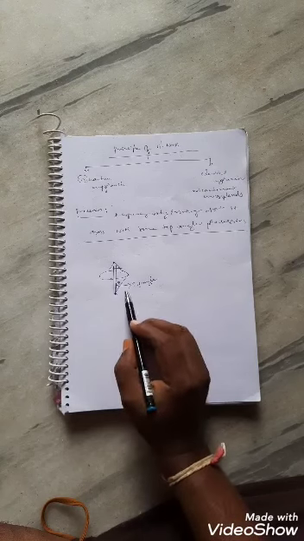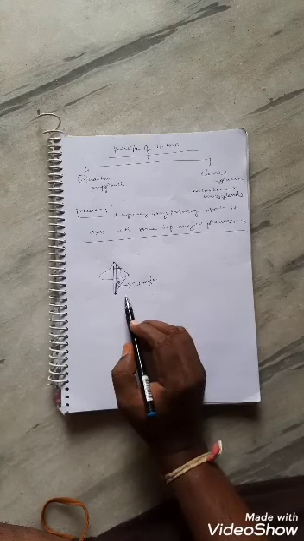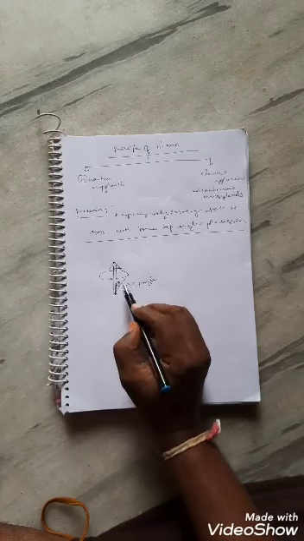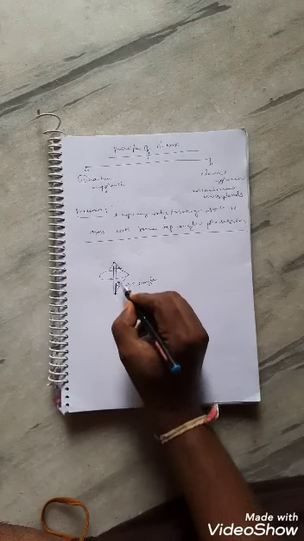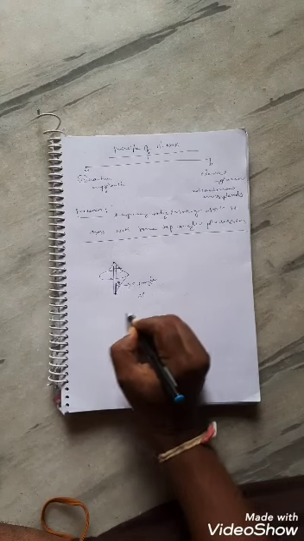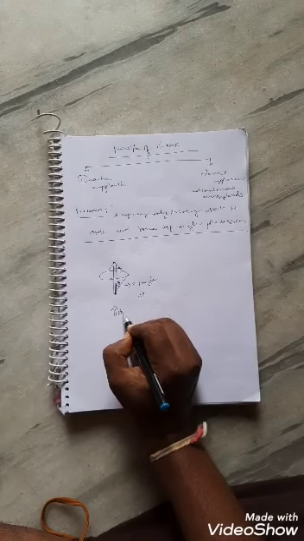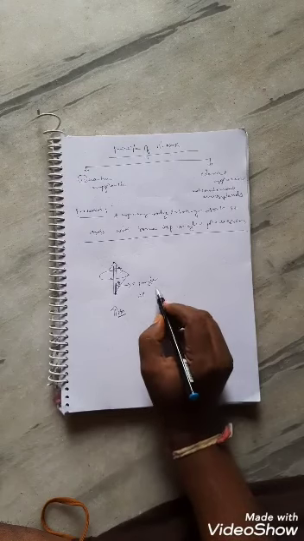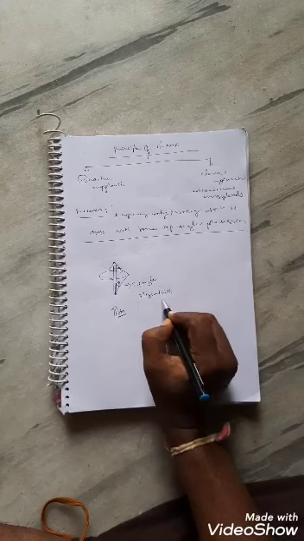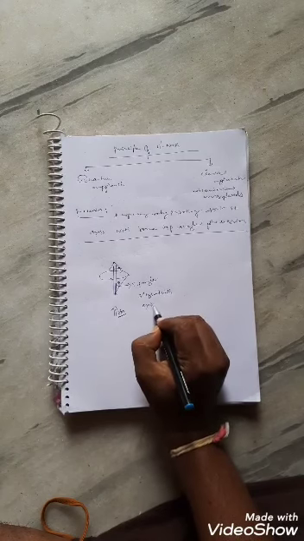And the direction of this magnet is aligned with the external magnetic field.